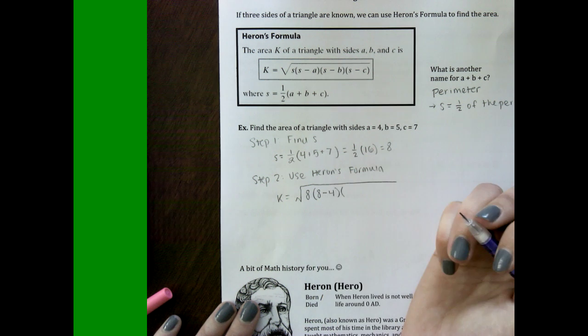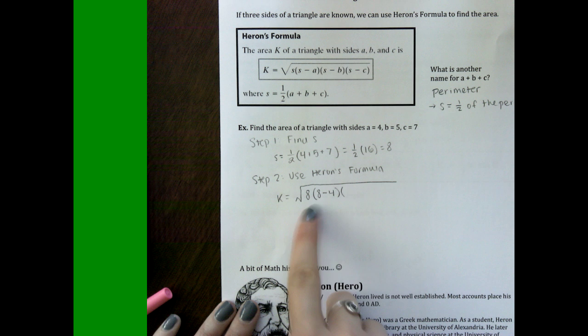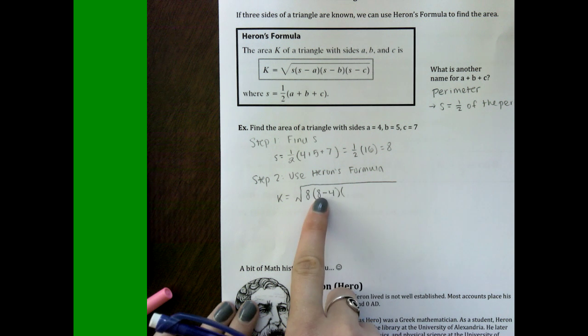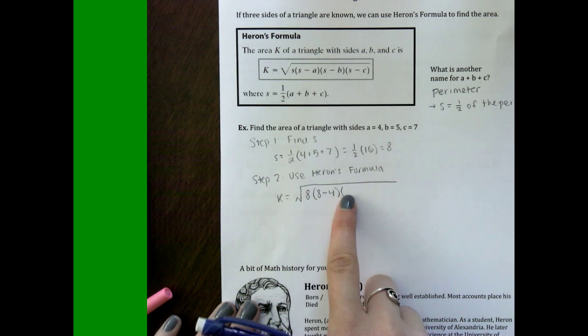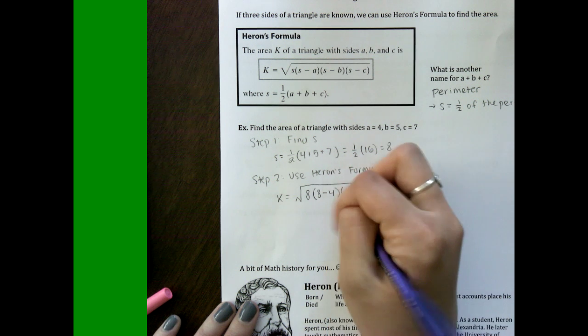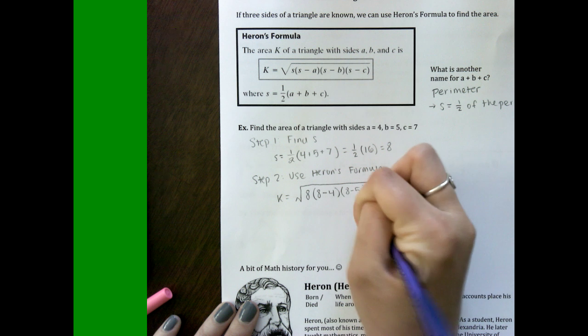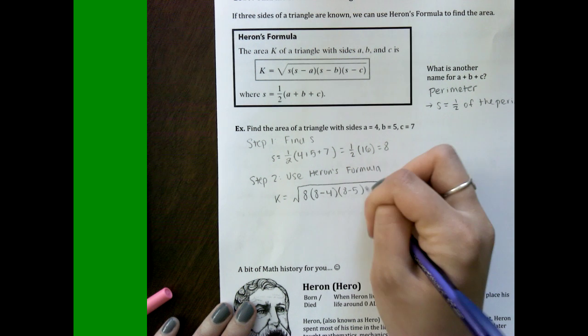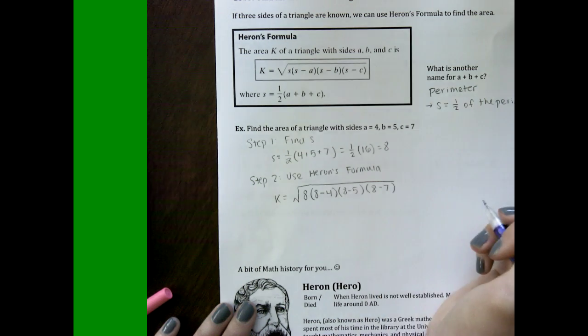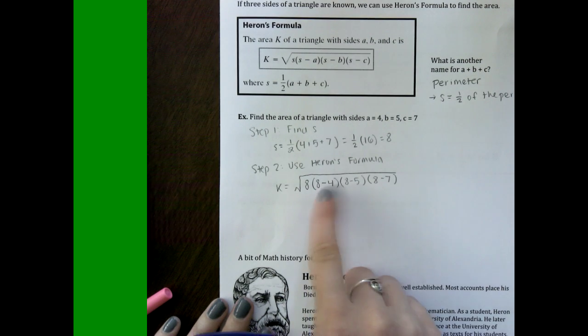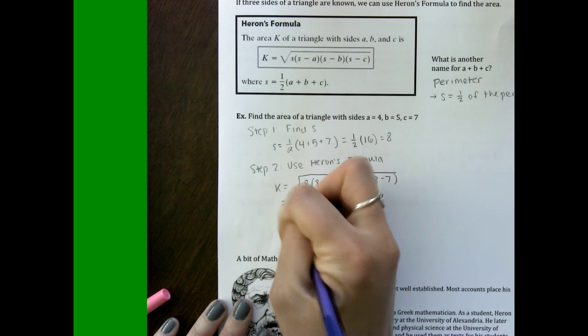Now these are pretty easy numbers, so you could do this in your head. Instead of writing 8 minus 4, you could have just written a 4. Here, it would be S minus B, so that would be 8 minus 5, which is 3, but again, I'm just going to write it out so it's clear in your notes. And then this last one would be S minus C, which is 8 minus 7. Now I'm going to find what each of these are.